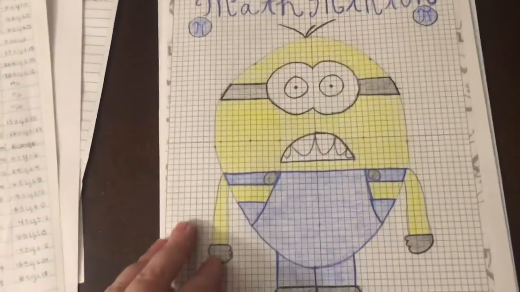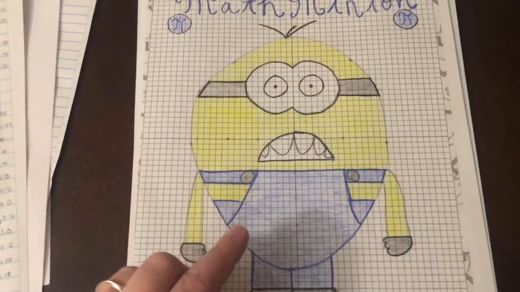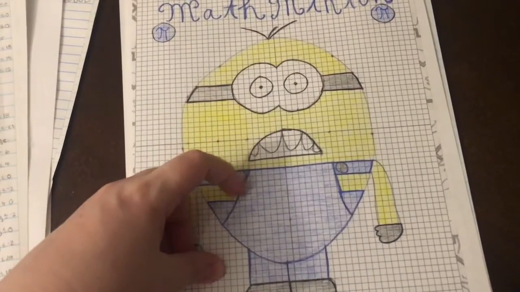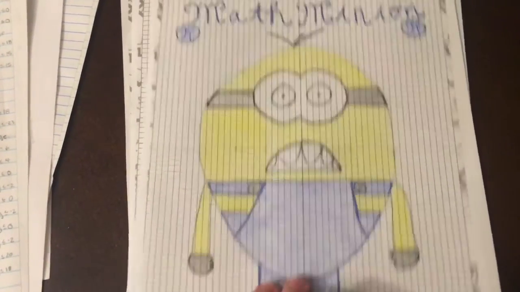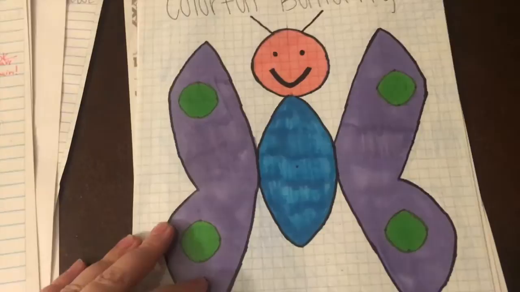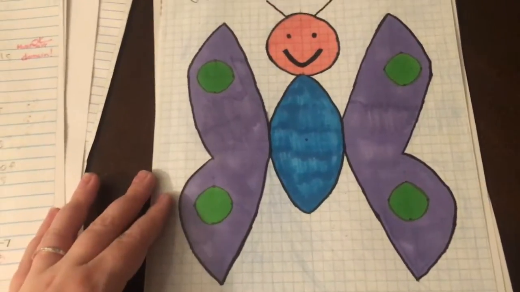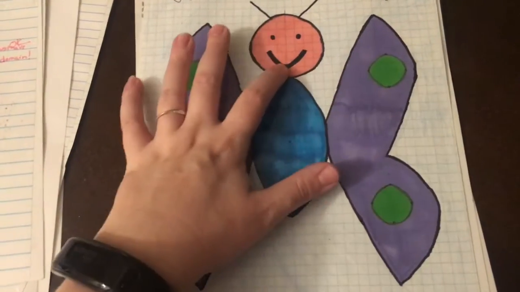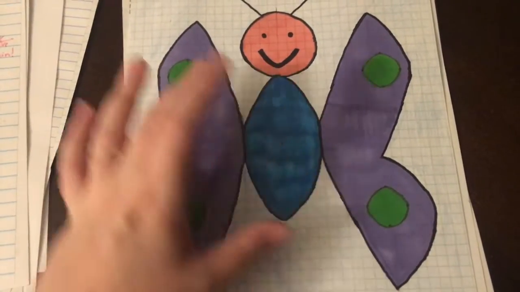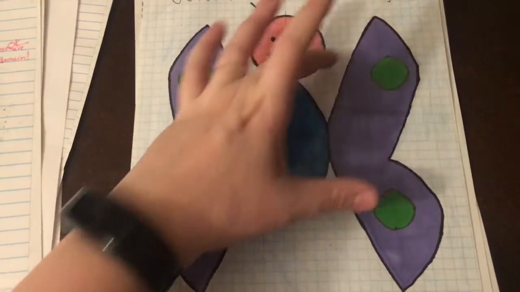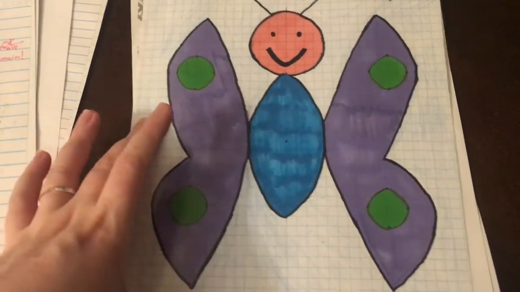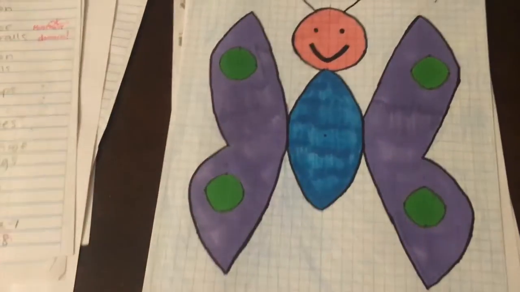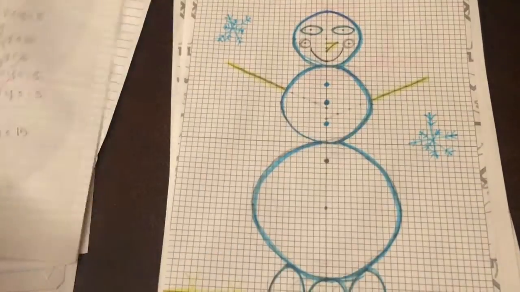And we have a minion. I believe the hyperbola here is these straps. They really restricted it, so we're only looking at a little part of it. This one's probably a little more simple, but definitely has all the information. We got 1, 2, 3, 4, 5 circles, an ellipse, and then the sides of the wings are a hyperbola. Again, they restricted them to not go on forever, and that's what I want you to do.